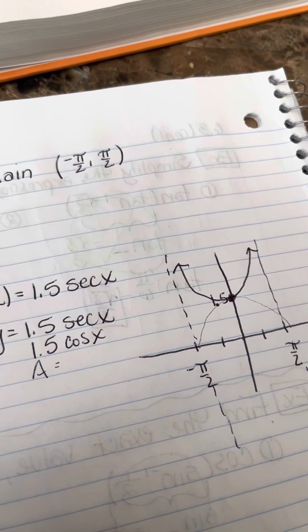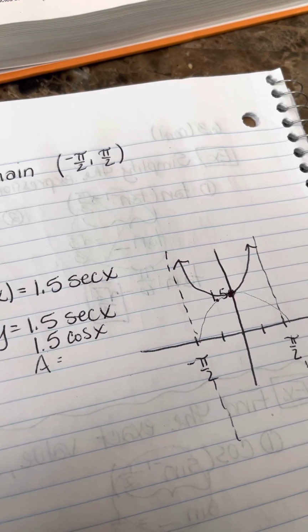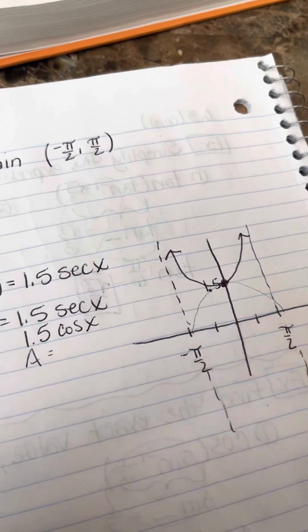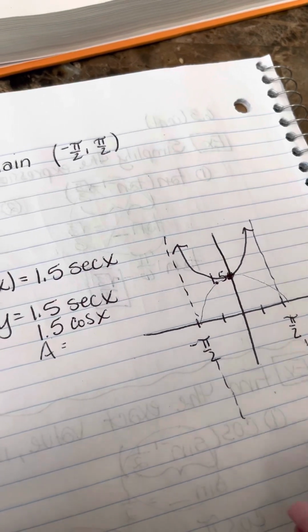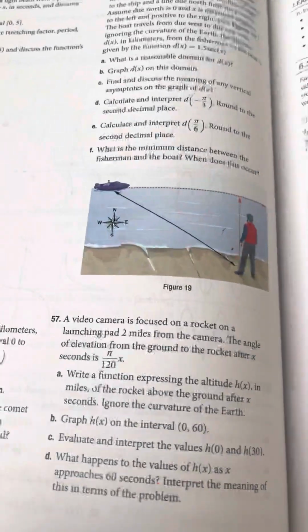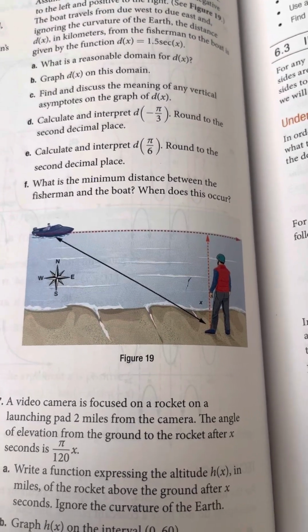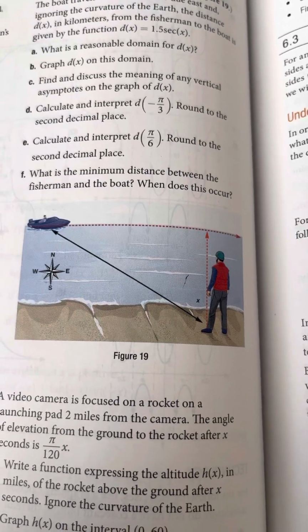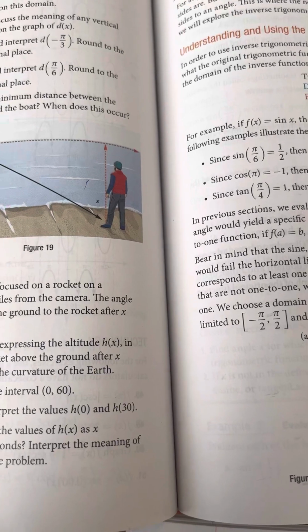They want to know, find and discuss for part C, any meanings of the vertical asymptotes. Well, we just talked about that. It's where it crosses on the x-axis graphically, and in the picture or in the real world, technically the boat can't get straight across from the guy since he's on that side of the shore, so it can't get across the lake or the river.